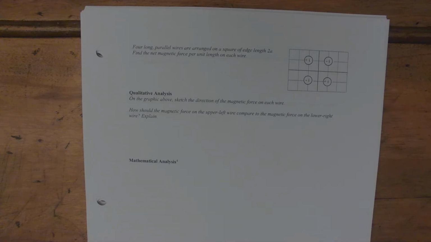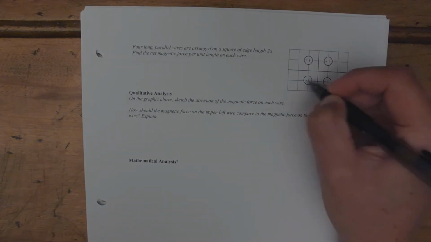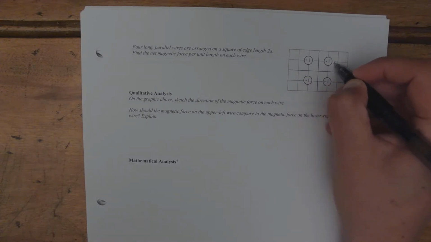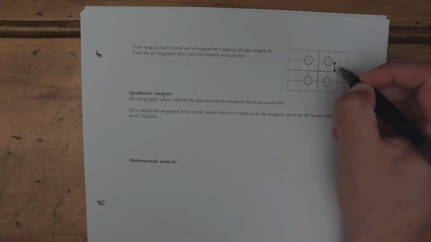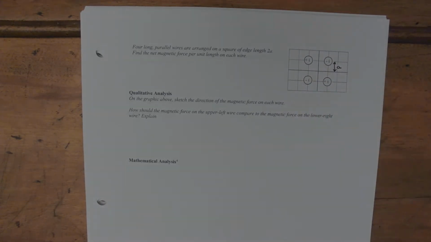This is problem 37 from the magnetic force. Four long parallel wires are arranged on a square of edge length 2a. So the four wires form a square. The edge length is 2a. The wires are separated by a distance of 2 blocks, so 1 block has a width or a height of a.